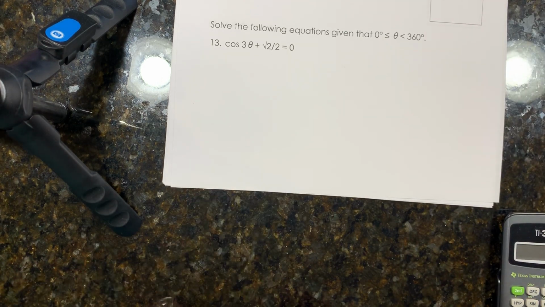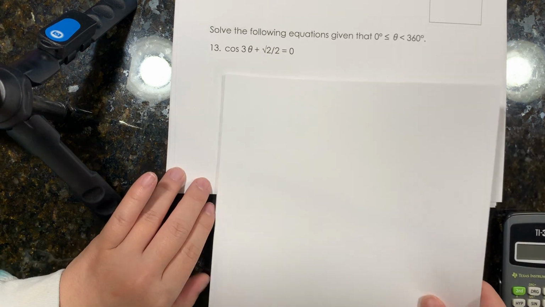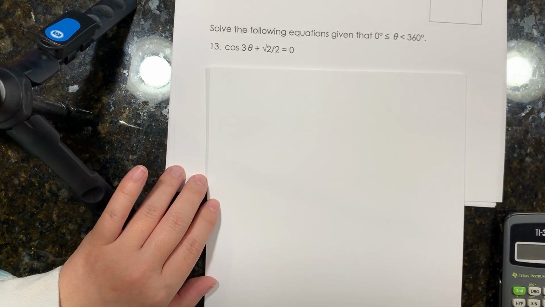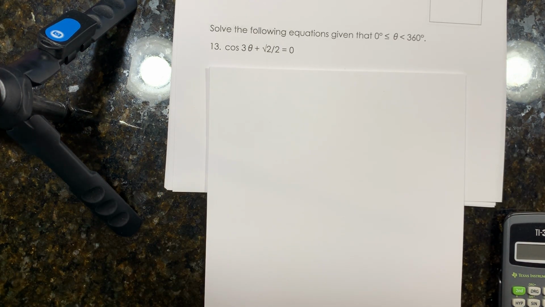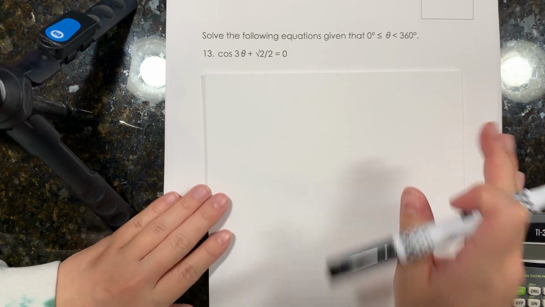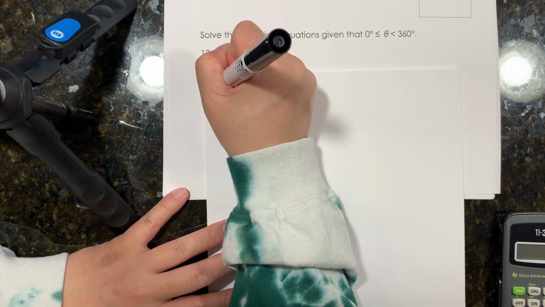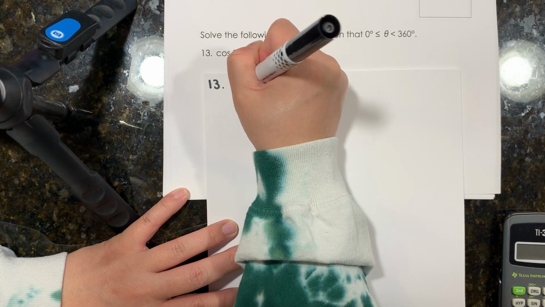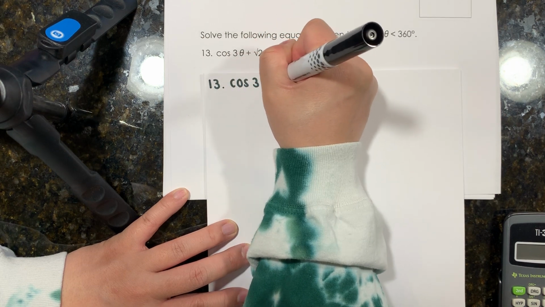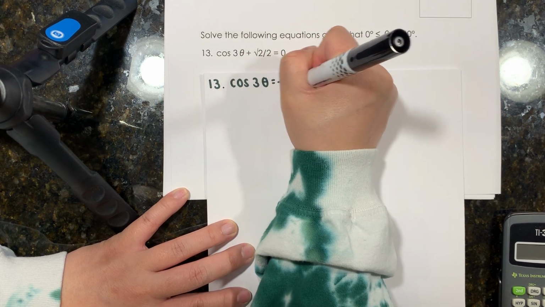Now moving on, we're going to look at number 13. So for number 13, the first thing that I'm going to do is move the root 2 over 2 to the other side. So for number 13, I would have cosine 3 theta is equal to negative root 2 over 2.